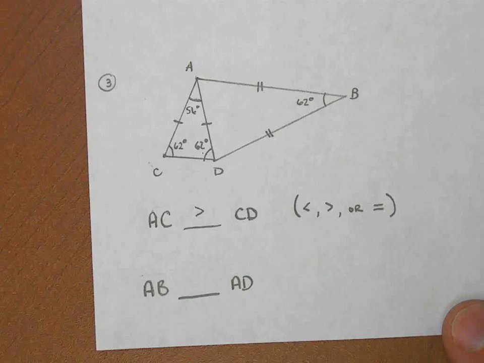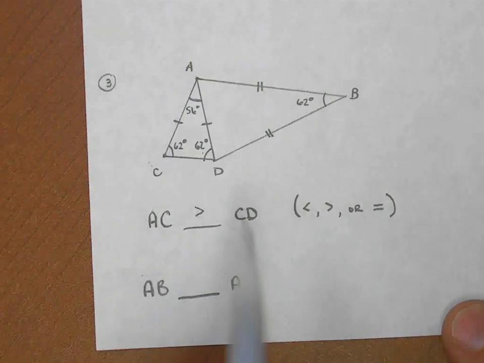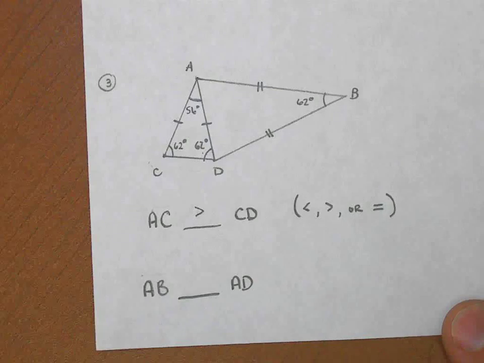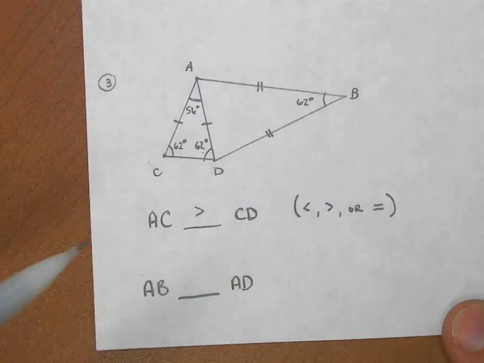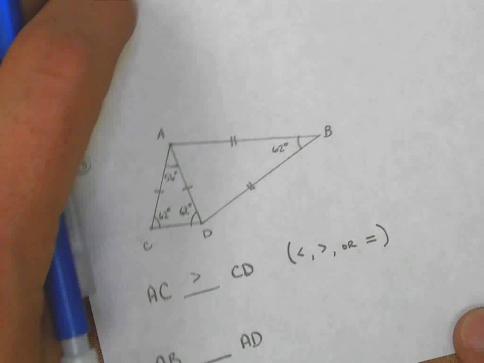Done with this one. All right. Now I need to compare AB to AD. That's this side to this side. Not drawn to scale, so be careful about this. It'd be easy to say AD is the longer side, wouldn't it? Just based on the drawing.